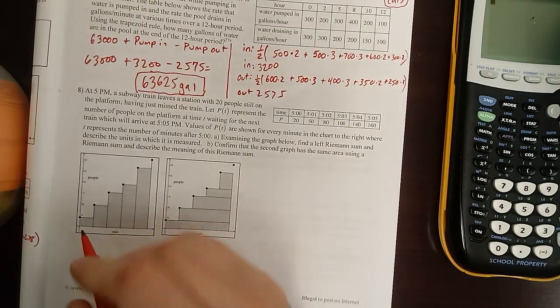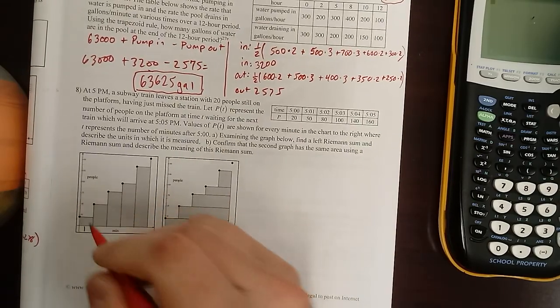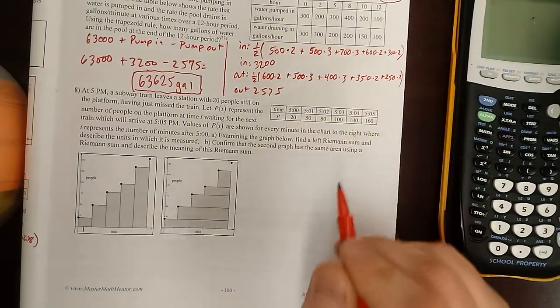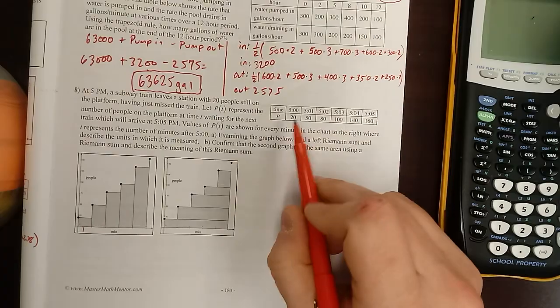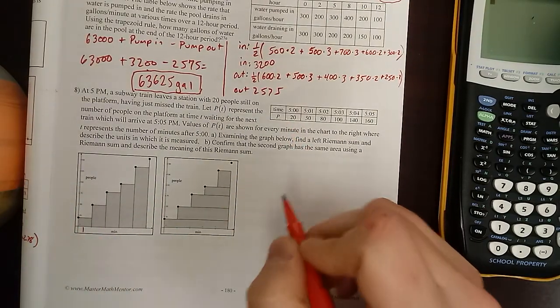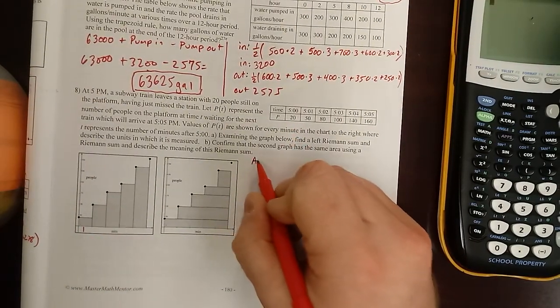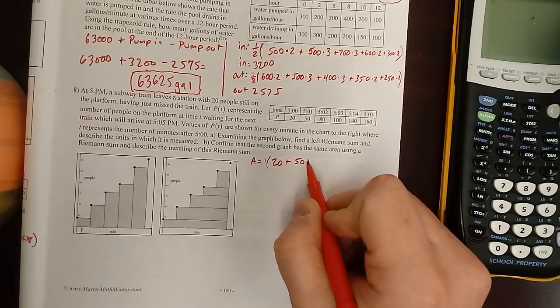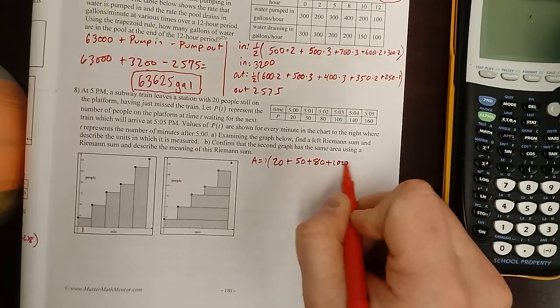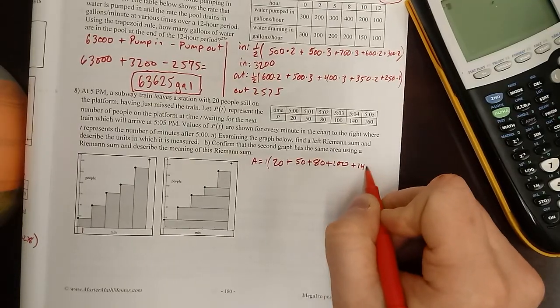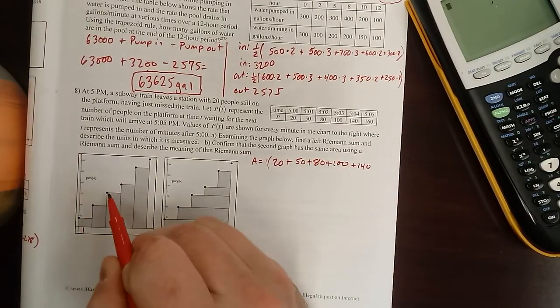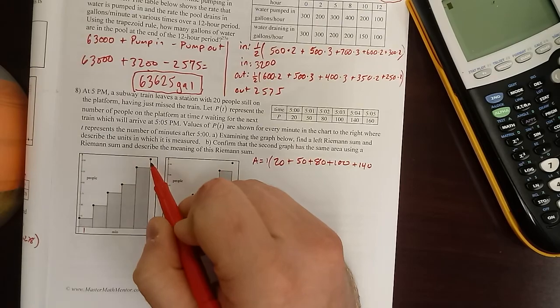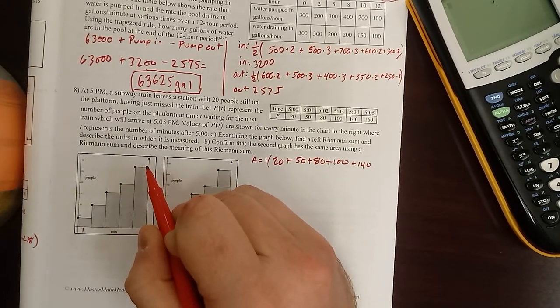And our width of each of these rectangles is 1, so it's going to be 1 times those 5 different y values, or p values, I guess, here. So our area is going to be 1 times 20 plus 50 plus 80 plus 100 plus 140. 1, 2, 3, 4, 5. Notice we don't add the last one for a left-hand sum.